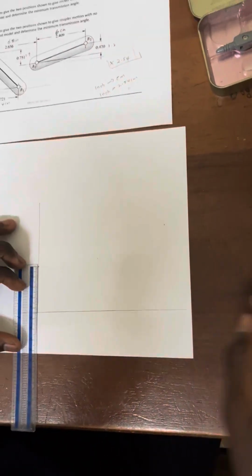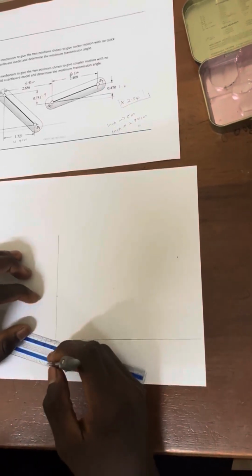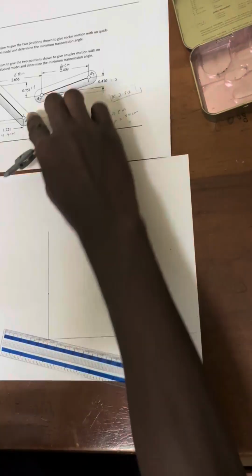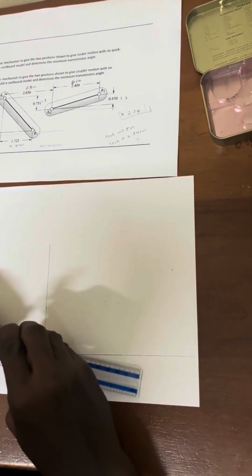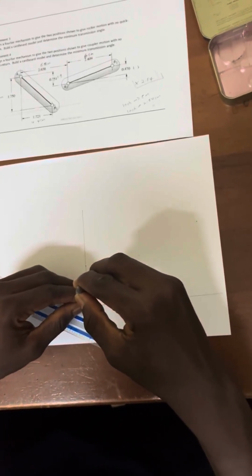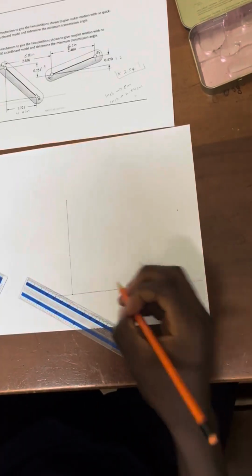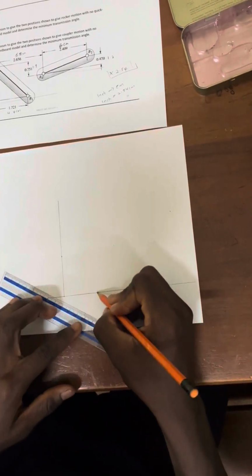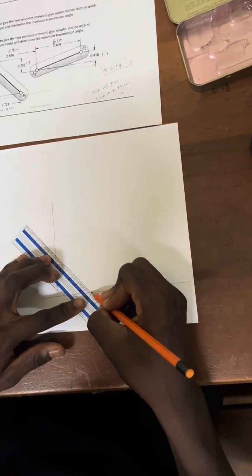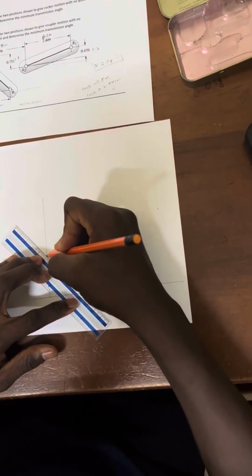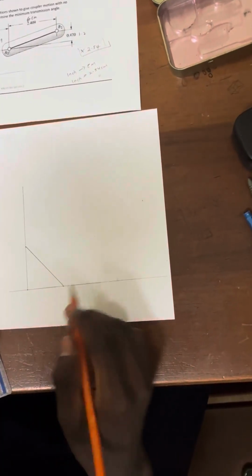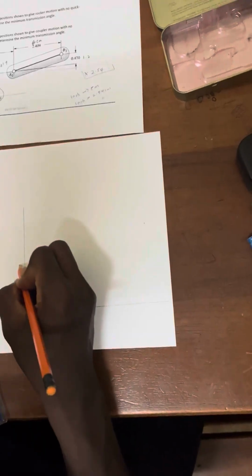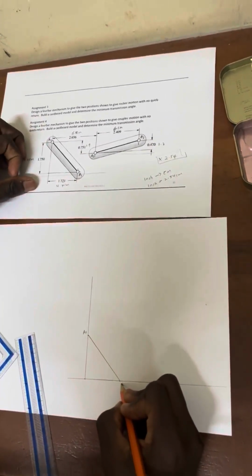Or you can also use your divider. And then from this point to this point is also 4.4. So I can also use the divider, measure, and then I stand at this point and make a point over here. So I get another 4.4 over here. And then I join this to this. So that's going to be the length from A1 to B1.